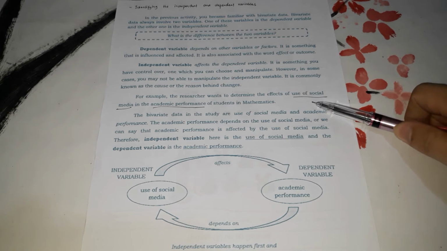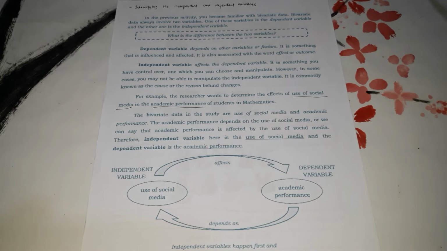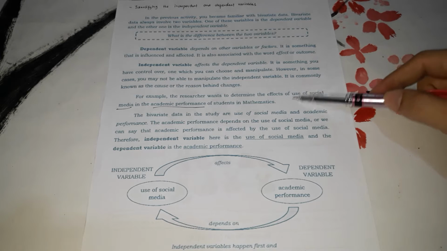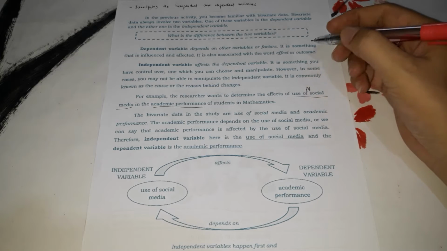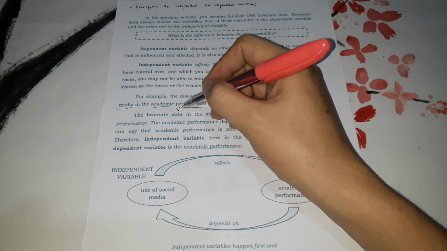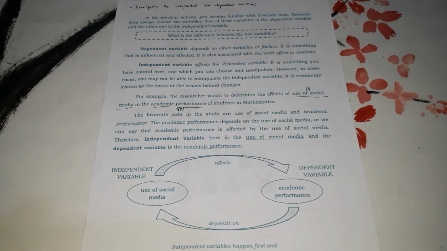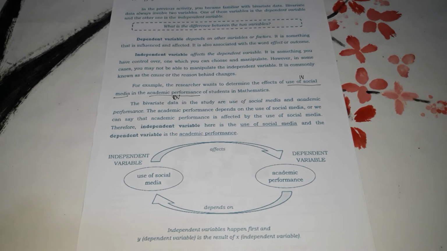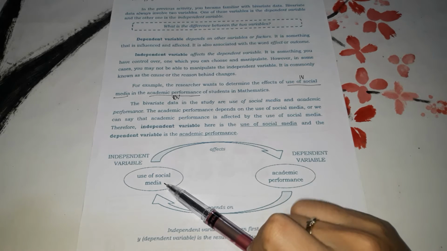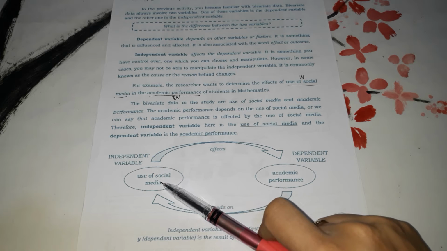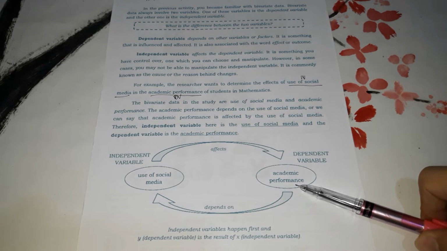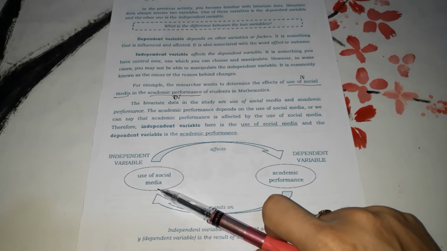The academic performance depends on the use of social media. One of the clues is the word "of." What comes after "of" is the independent variable, and the other is the dependent variable. So in this illustration, the independent variable is the use of social media. The dependent variable is the academic performance. The use of social media affects the academic performance, or the academic performance depends on the use of social media. So that is the introduction.